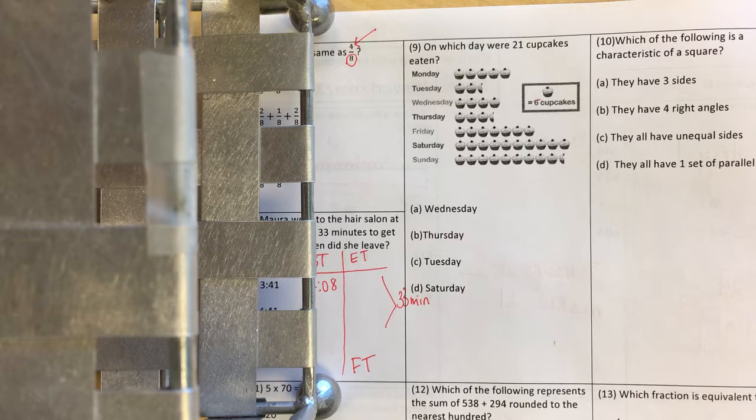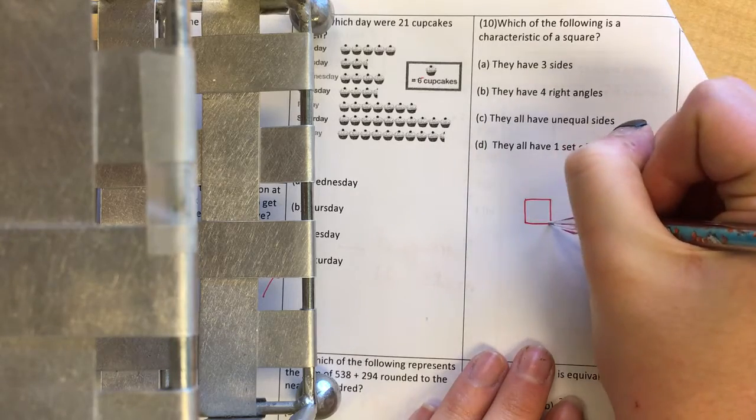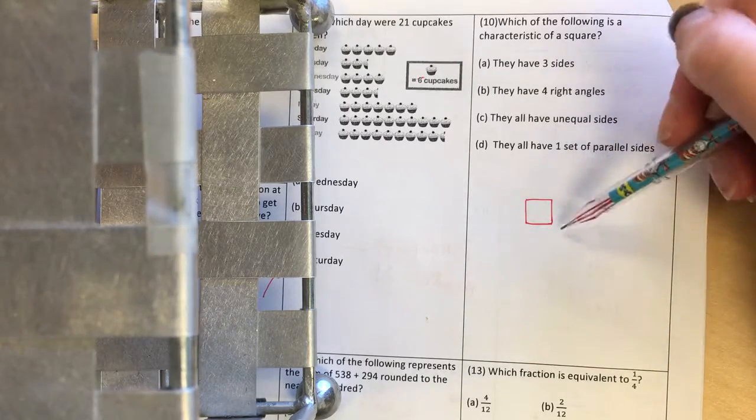Number 10, which of the following is a characteristic of a square? We know what a square looks like, so we can use the picture to kind of help us figure this out. And we can go through each of these choices and think, does that apply to this picture or not?